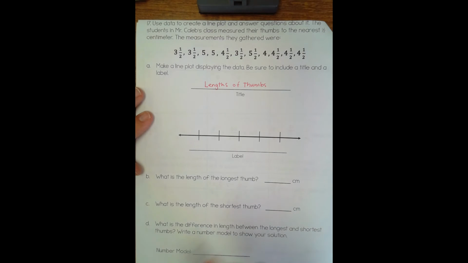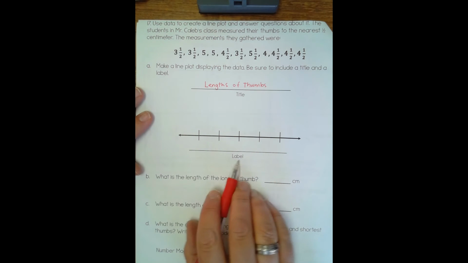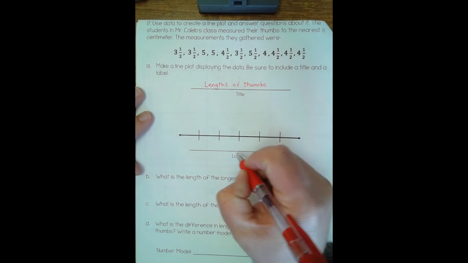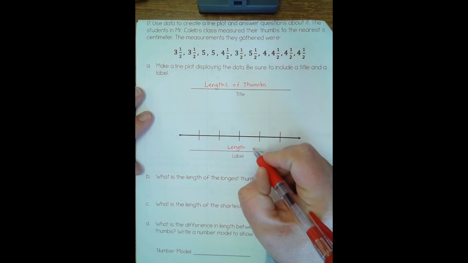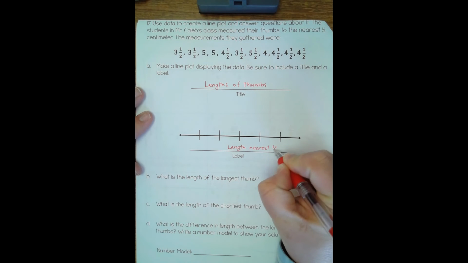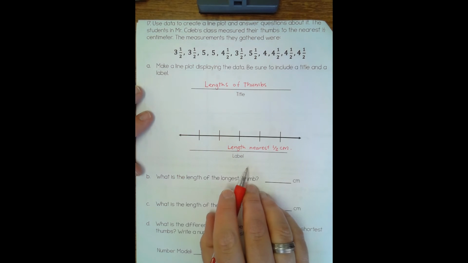Well, our label is going to be the length. These are the numbers. So the label tells us what the numbers represent. So the label is going to be the length to the nearest half a centimeter. Okay, so the length to the nearest half a centimeter.